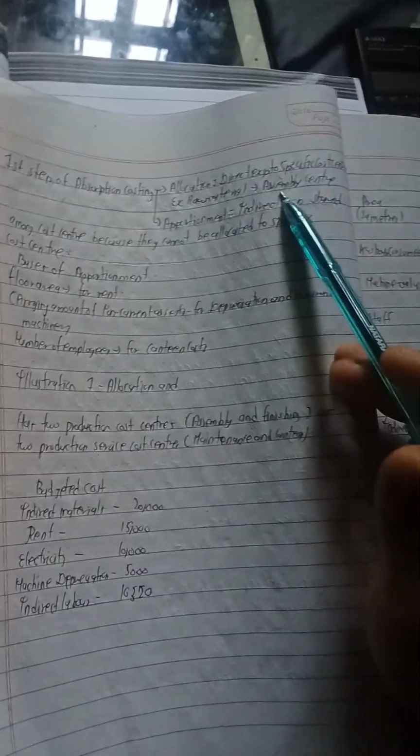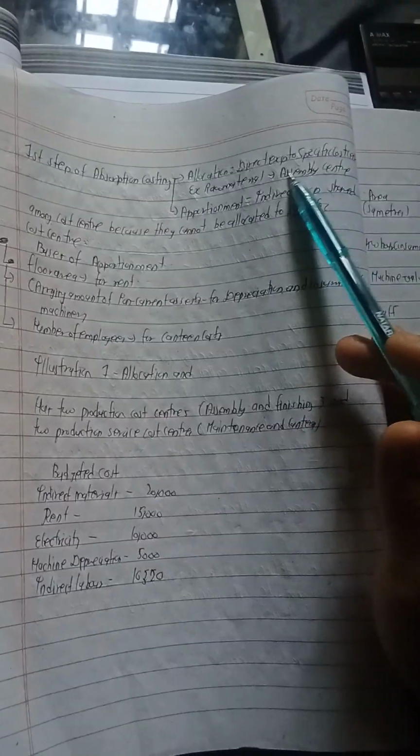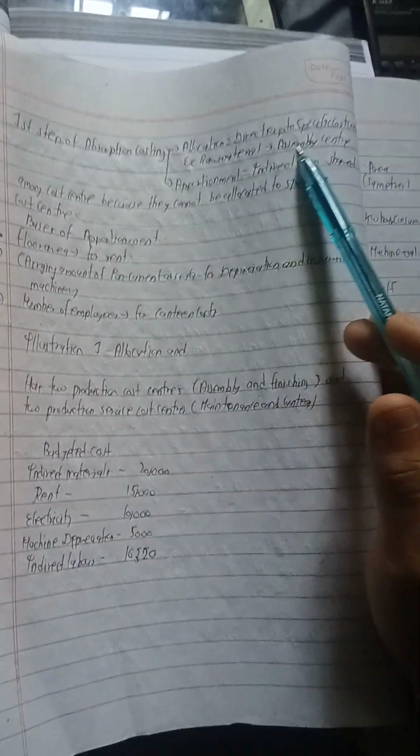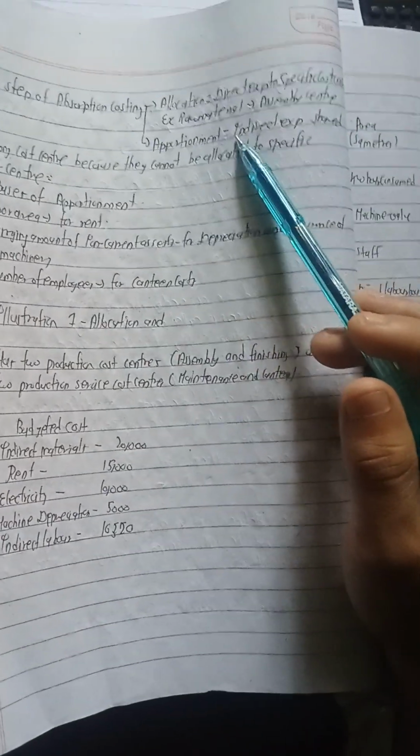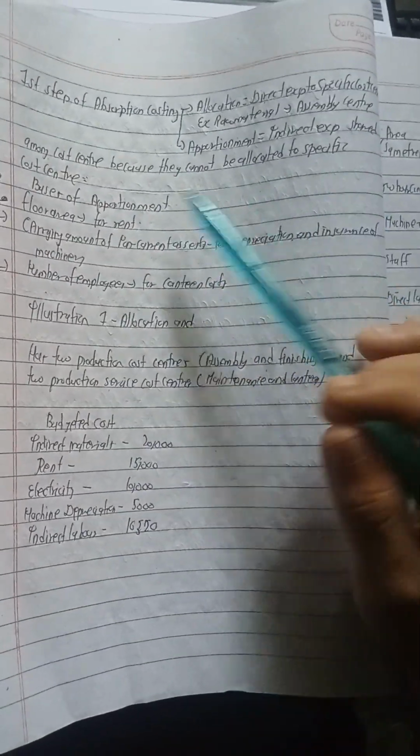So we have the first step of absorption costing: allocation and apportionment. Allocation means direct expense to a specific cost center, for example raw material to the assembly cost center. Apportionment means indirect expense shared among cost centers because they cannot be allocated to a specific cost center.